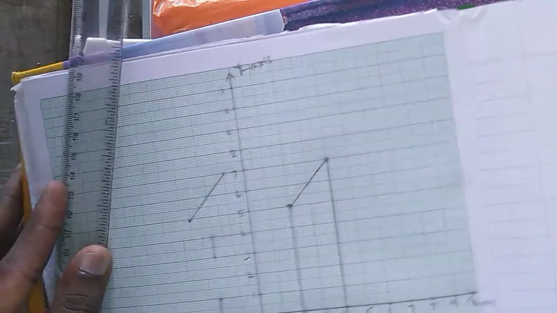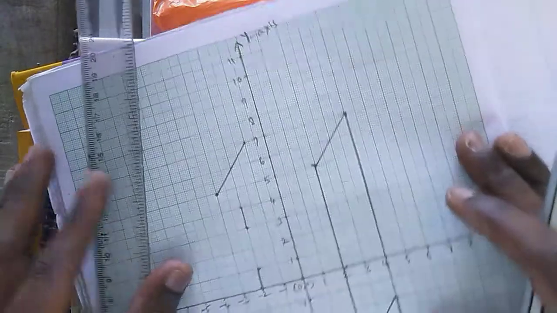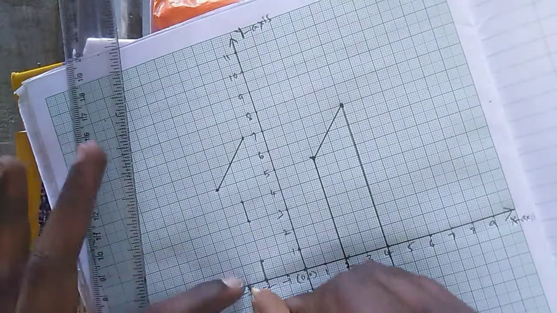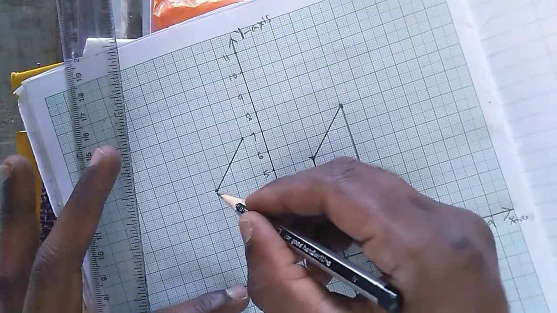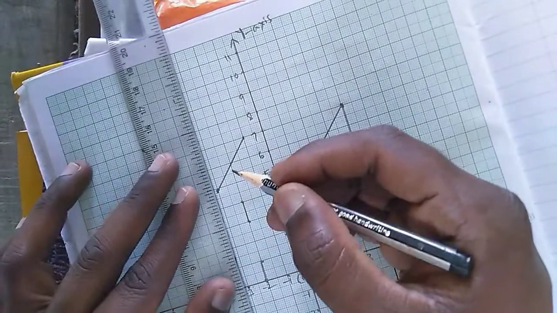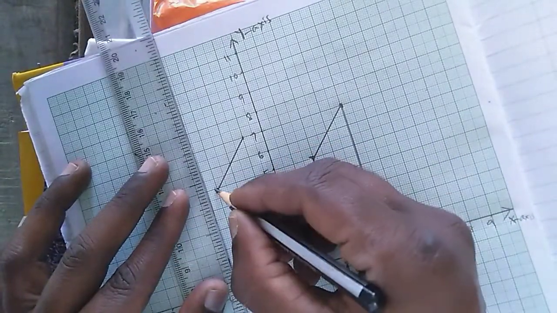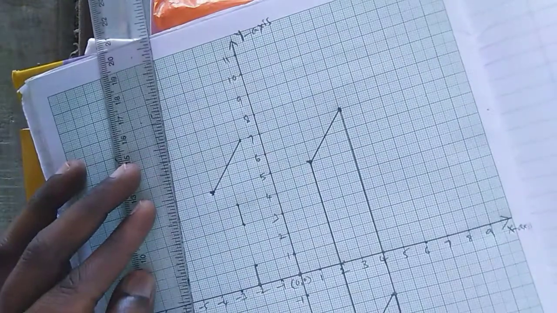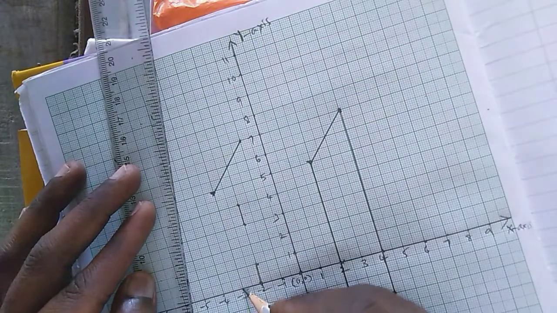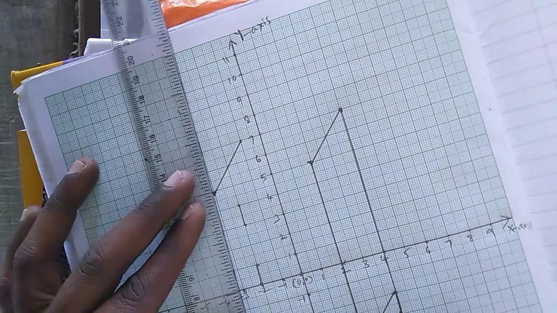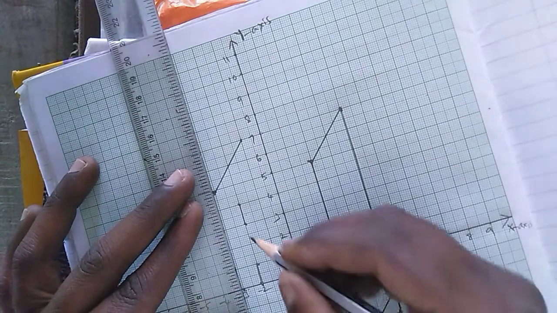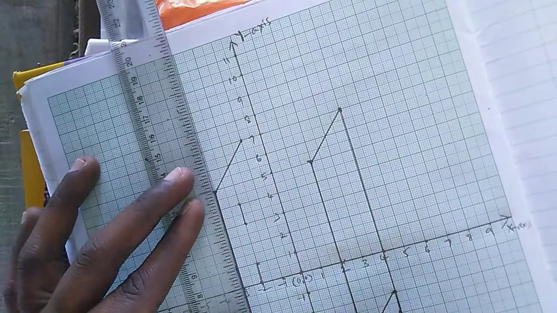Okay, next question number 12. Minus 3 comma 5, minus 3 this side, 5 here. So that means here this one we have to make this point. Next minus 3 comma minus 5, that means from here to here. Like this.